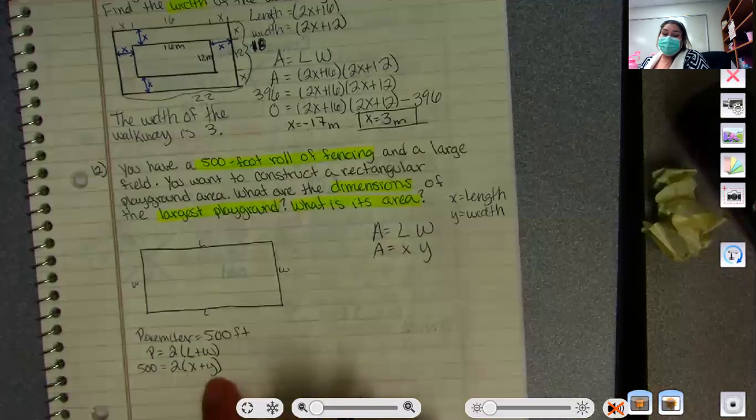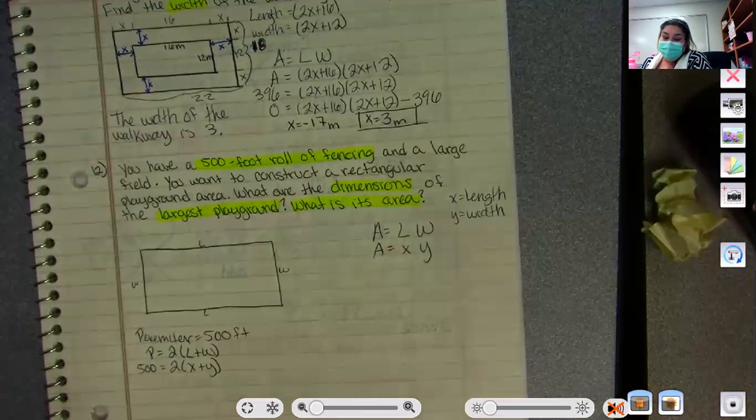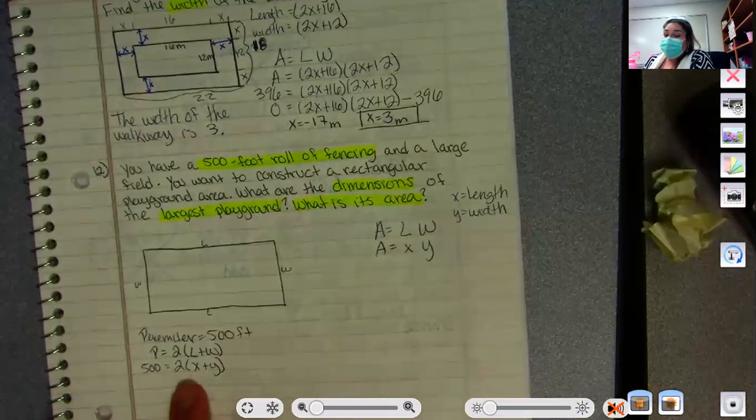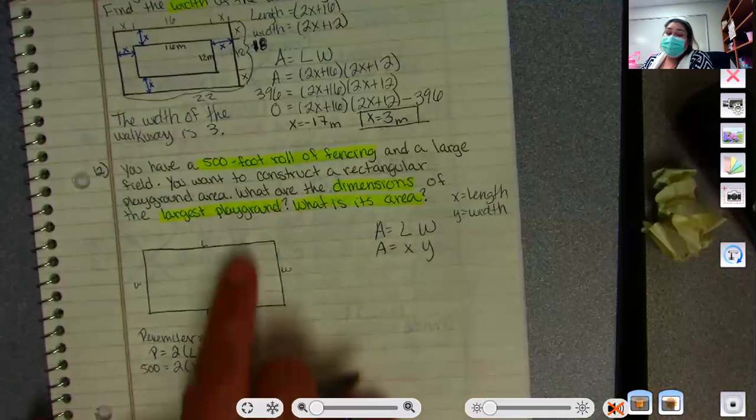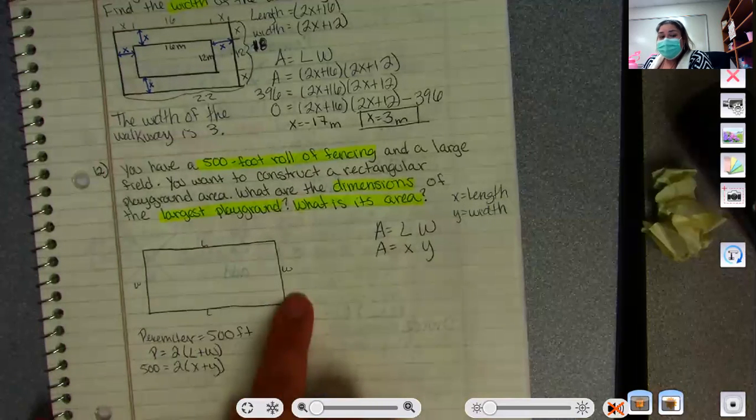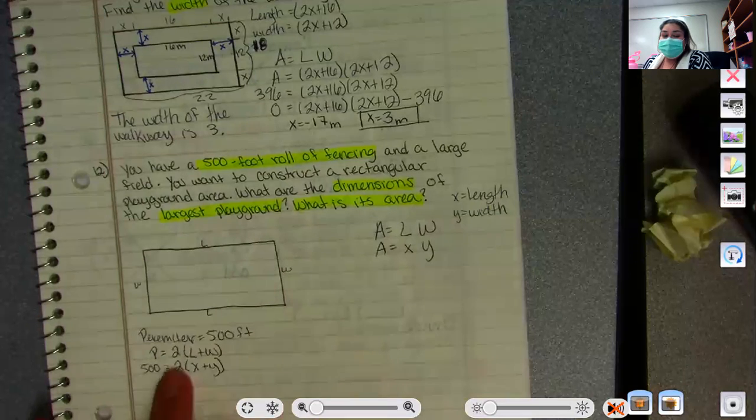So what I want to know is, can I get down to one length or a width? So we're going to manipulate this equation and put it in terms of length or width. Again, it doesn't really matter which variable you choose, and because we're used to solving for Y, I'm just going to go ahead and do Y, okay?